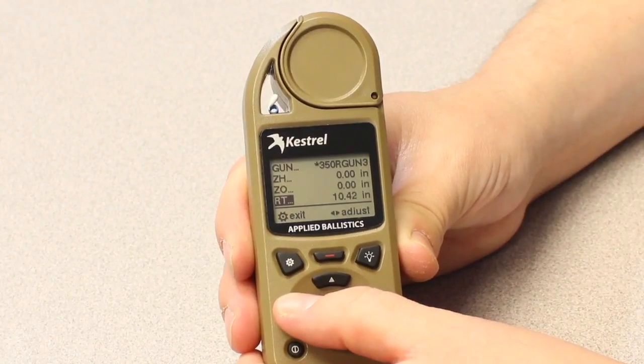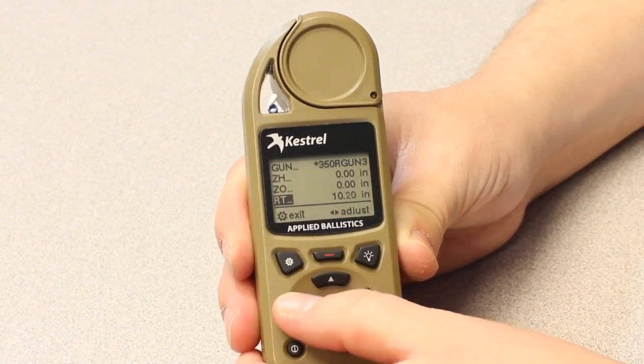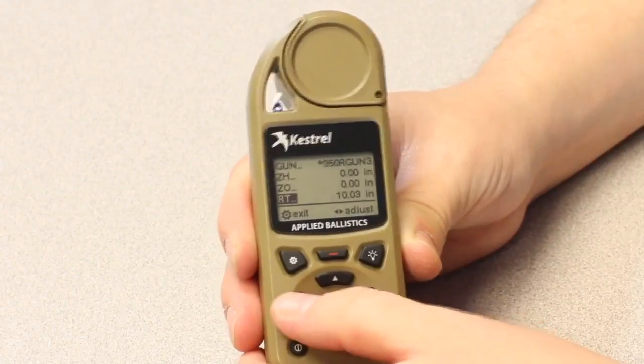Next is going to be RT. RT is going to be rifle twist. It's going to be the distance along the inside of the barrel that it takes for the bullet to make one complete turn. Again, you should be able to get this from the manufacturer. There is a way to measure this. I'm not going to go into that now, but definitely check online. There's definitely ways to measure if you do not know this. And it's typically in inches, so 1 to 10 is one turn in 10 inches. You're going to put in 10 inches into the Kestrel.